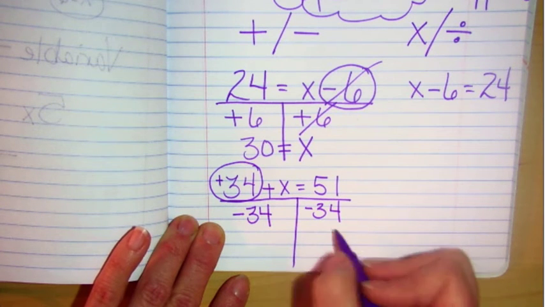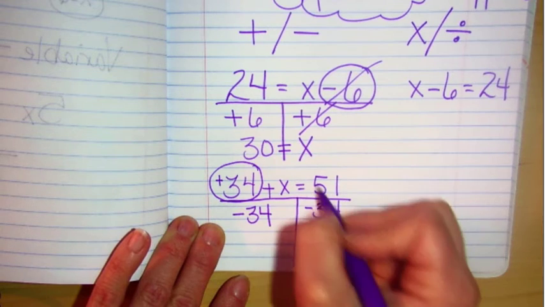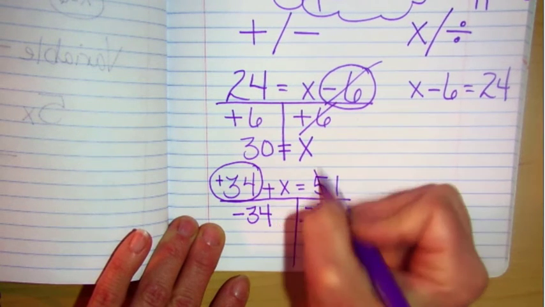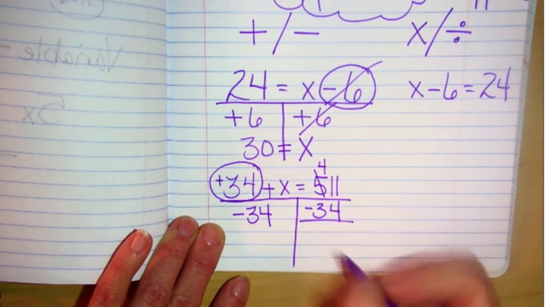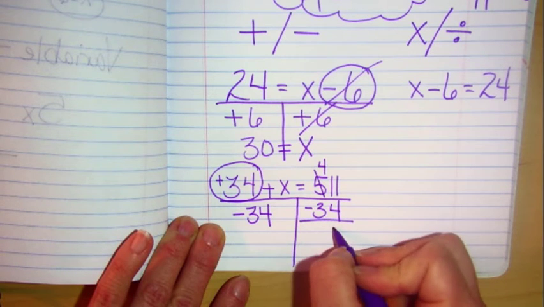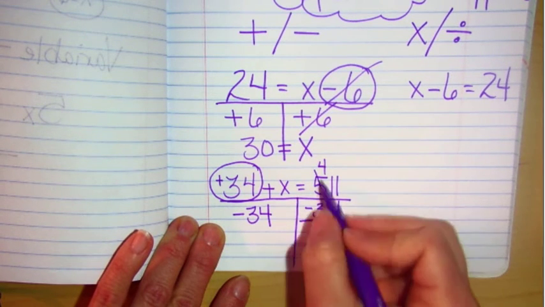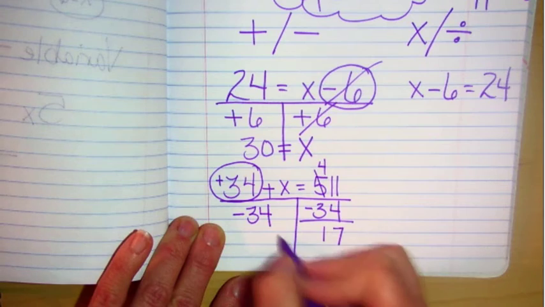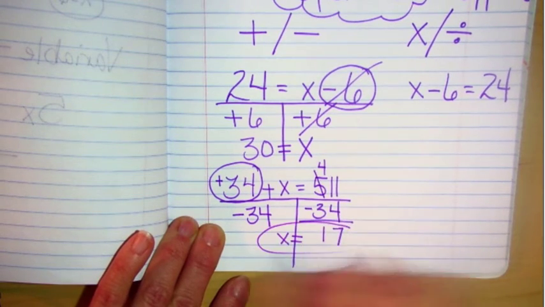Once you do that, then you can just set it up like a normal subtraction problem. 11 minus 4 is 7. 4 minus 3 is 1. So x is equal to 17.